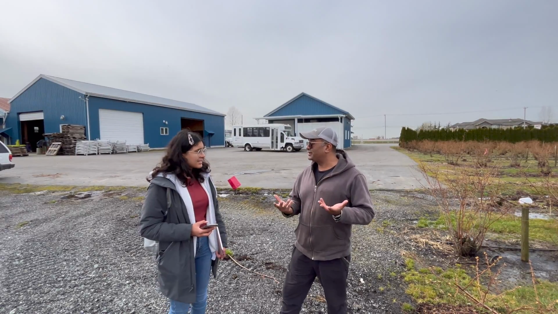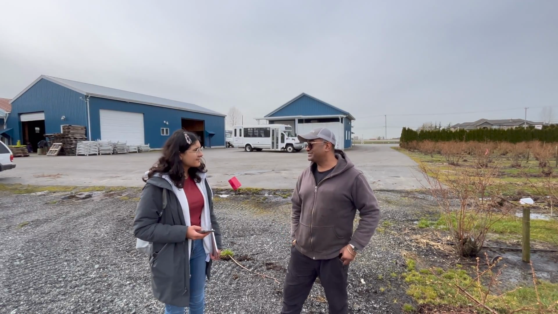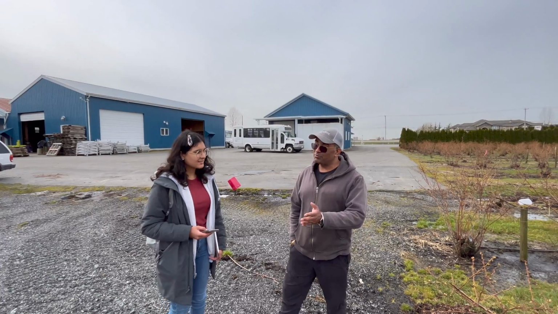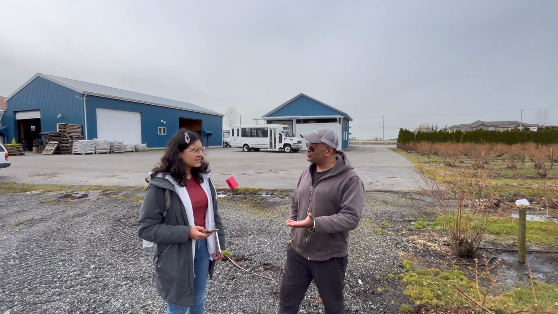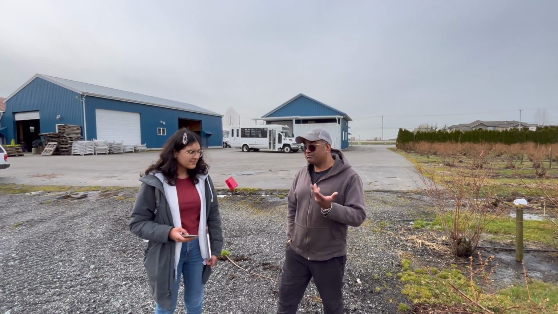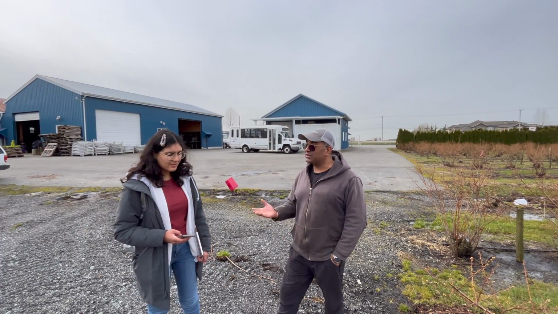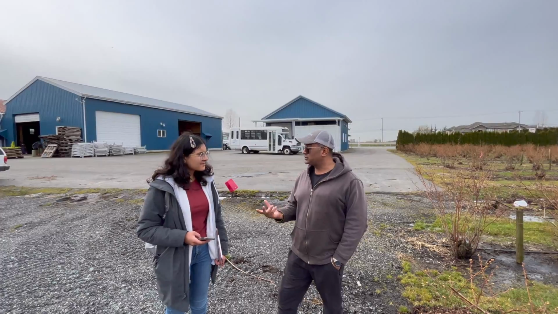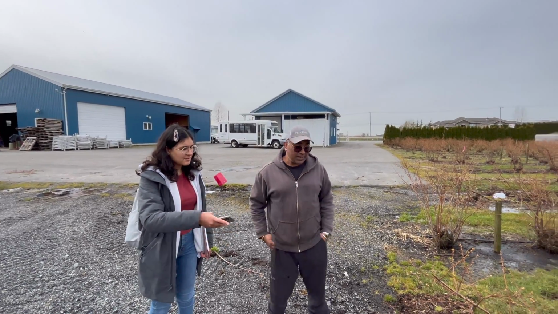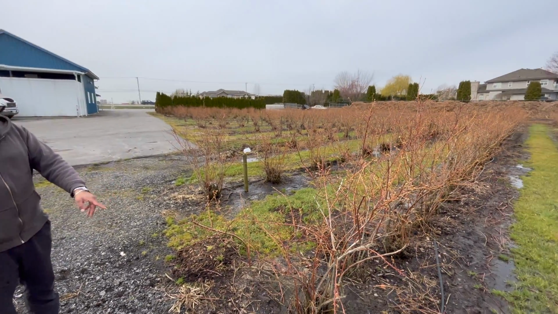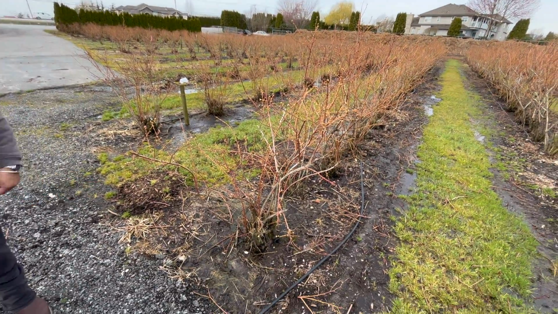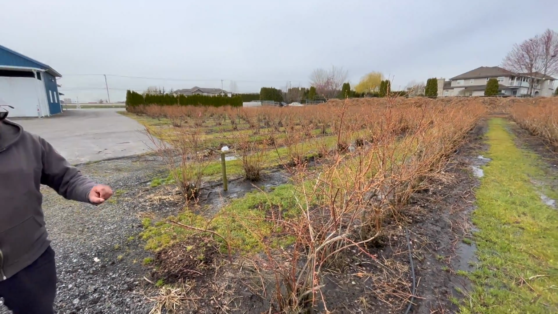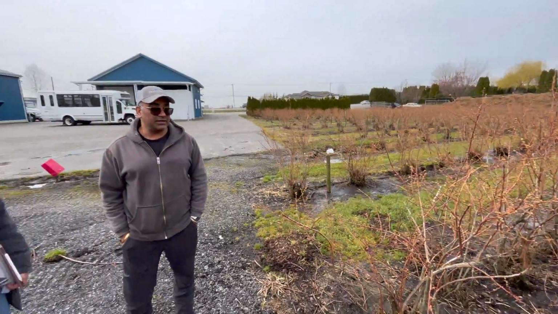You don't want them totally saturated. In the summer, when it gets dry, you want to have enough moisture there so the plants stay active and healthy. So in the summer, usually about a 6 to 8 week range, we're applying some irrigation. You can see the drip tape on the ground, and that drip tape on the black piping will help bring in water.